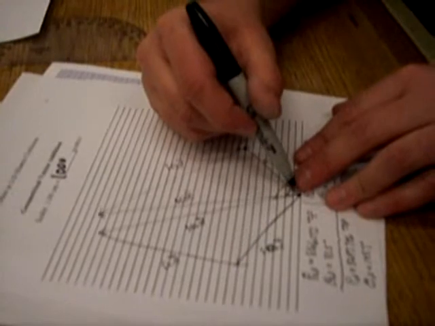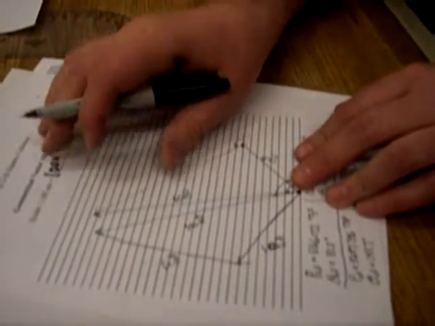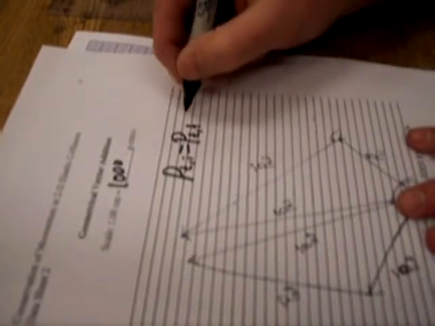One last bit of business here. Remember I said that if momentum was completely conserved, these total vectors from the initial and the final should be right on top of each other, but they're not. In other words, P total initial should equal P total final, but it doesn't quite.